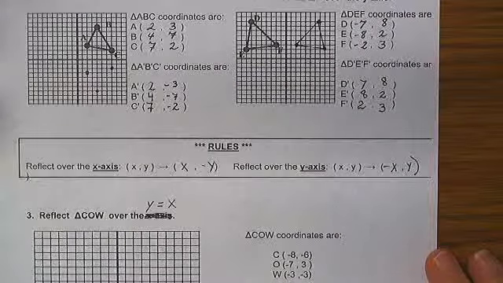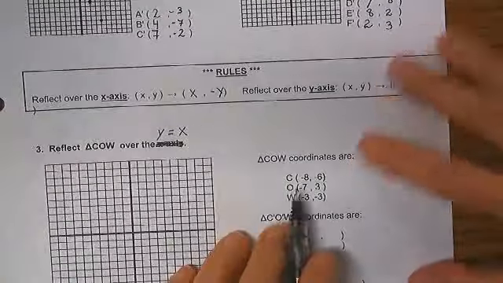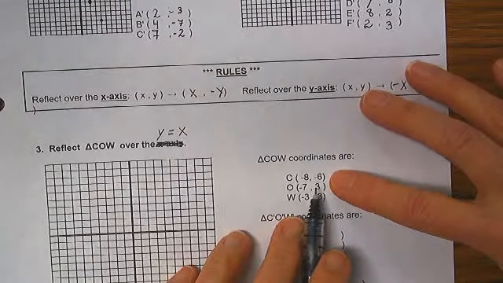Well, the first thing we have to do in this case is going to be to draw the original triangle.